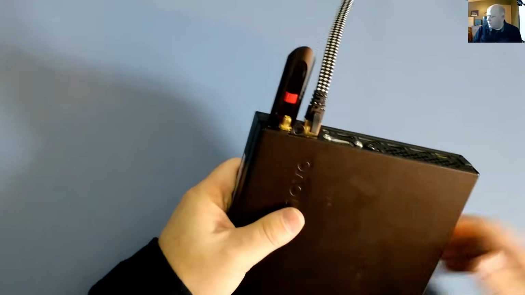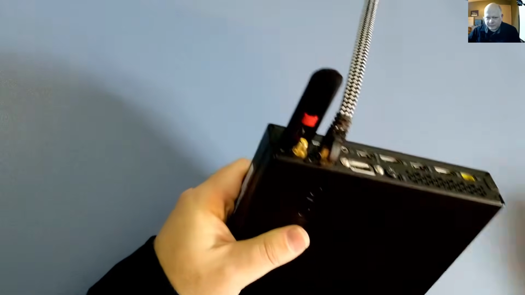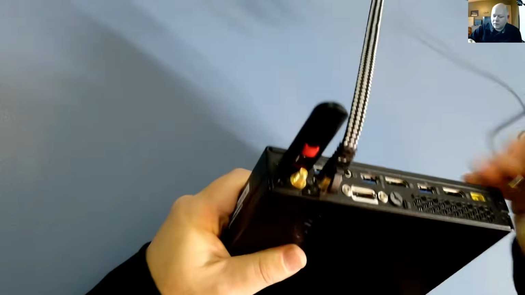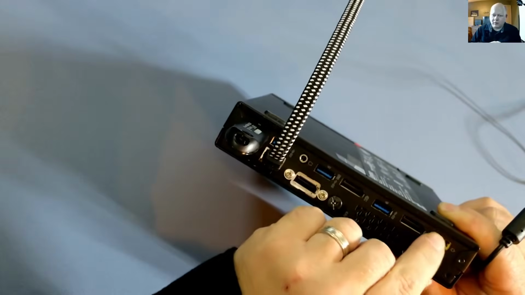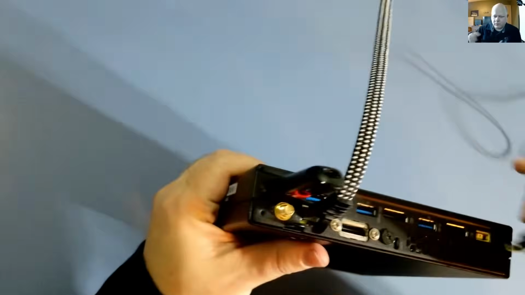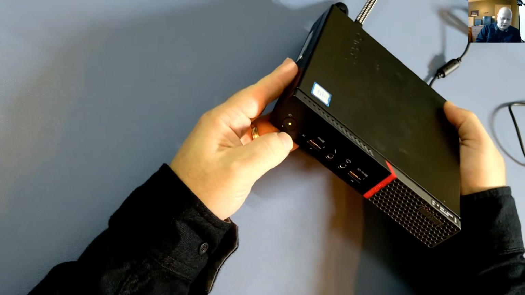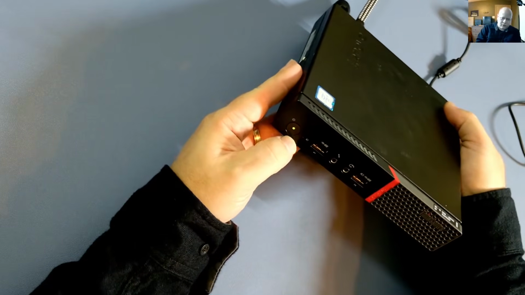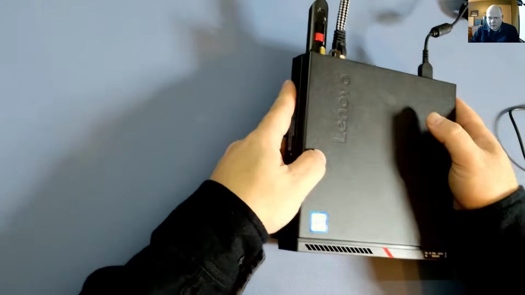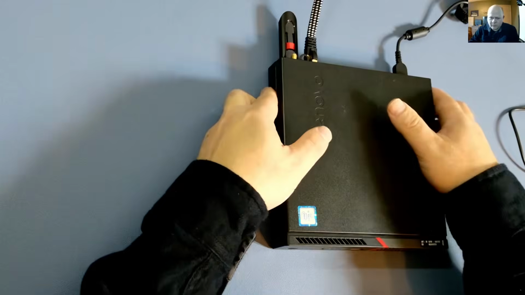All right, and then we're going to plug in the power supply. And that goes into the rectangular yellow port. All right, and then you can check the front. If it turns on automatically, we're good. Otherwise, you'll press the power button to turn it on. And now we're just going to wait a couple of minutes for it to boot up and connect to the network.